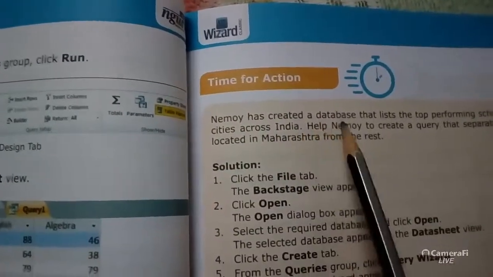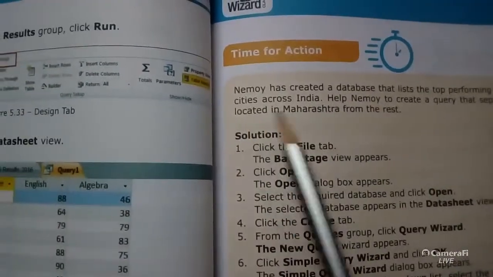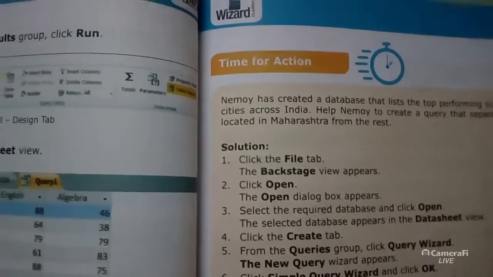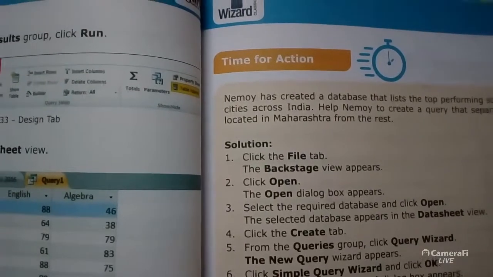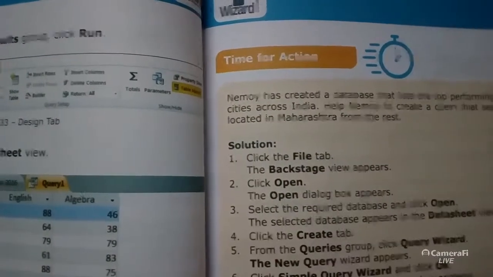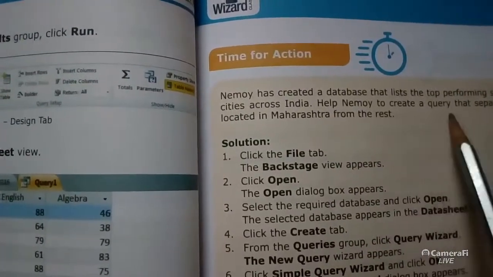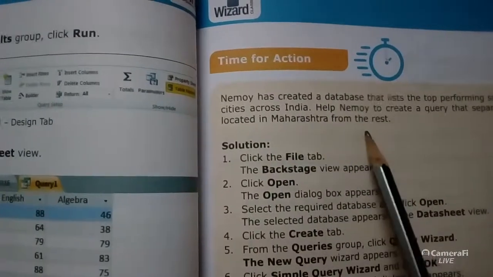Nimai has created a database that lists the top performing schools in various cities across India. That means he created a database with the names of the various schools in the cities across India. Help Nimai to create a query that separates the schools located in Maharashtra from the rest.